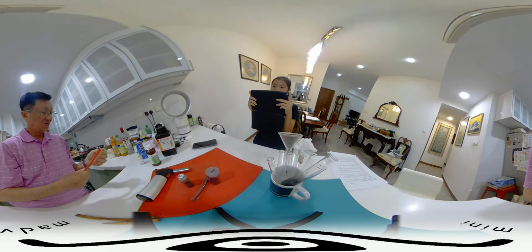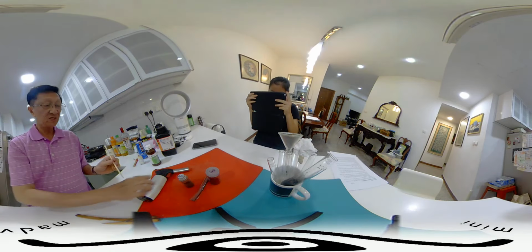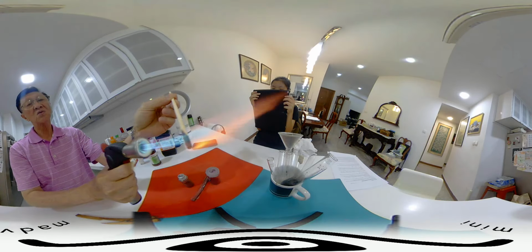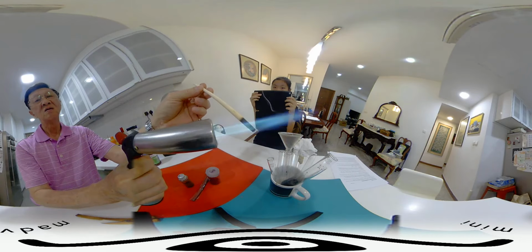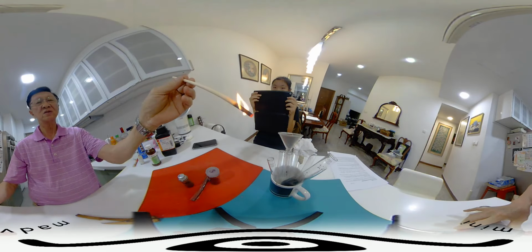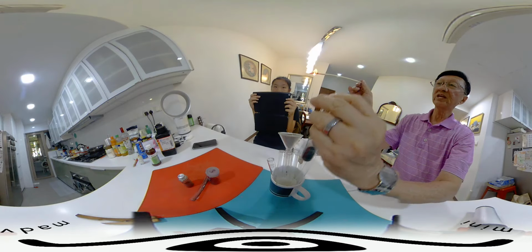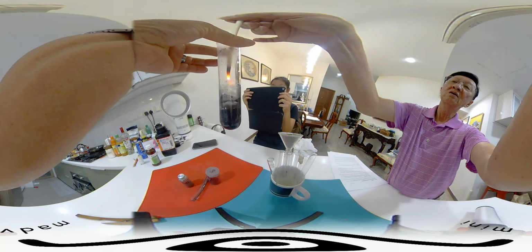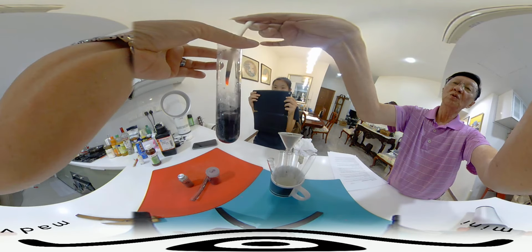And we can test for the oxygen gas using a glowing splint. Let's make it glowing. Okay, that's a glowing splint. No, that's a burning splint. Now, if we try to test for oxygen, there is very little oxygen actually, no more.